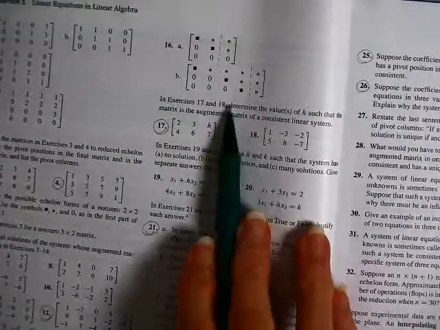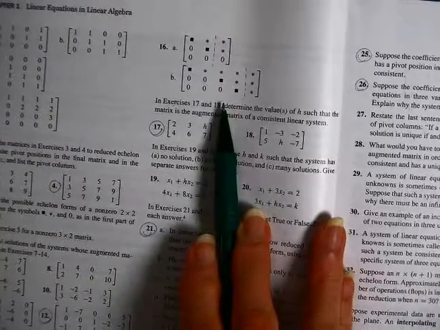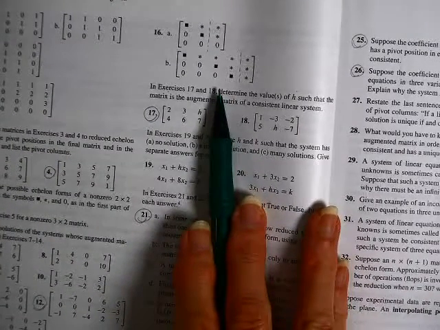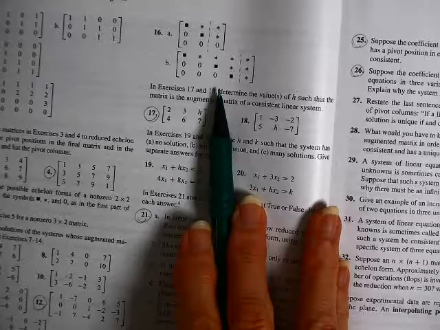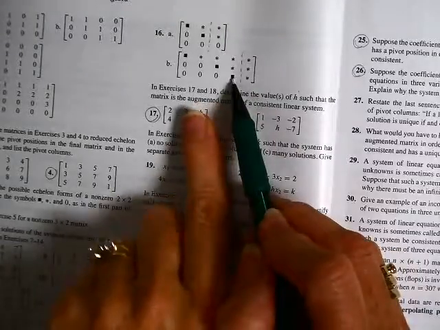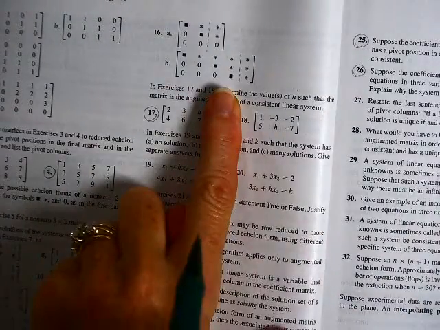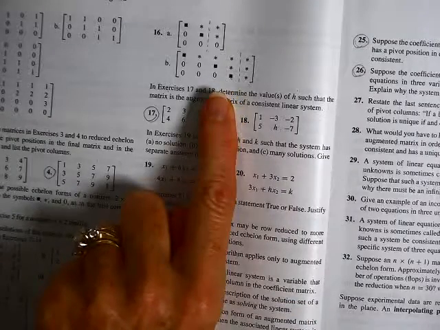All right, this part B. Is it consistent? It's not? I thought it had to have a one on the second column to be consistent. That's right. Remember, the only thing it can't have is a 0 there and a pivot there, that would make it inconsistent. So it's consistent.